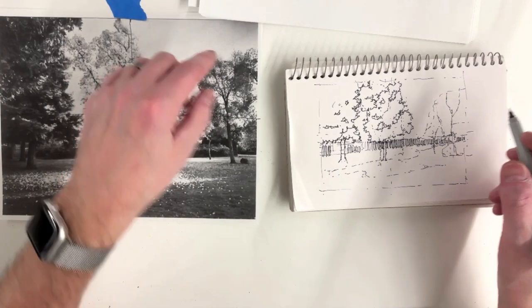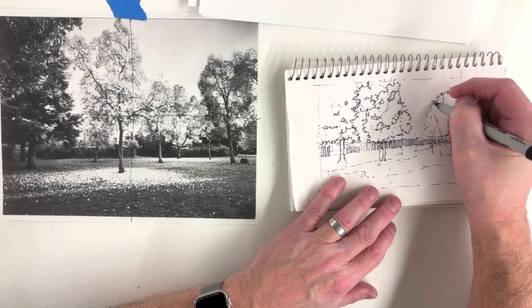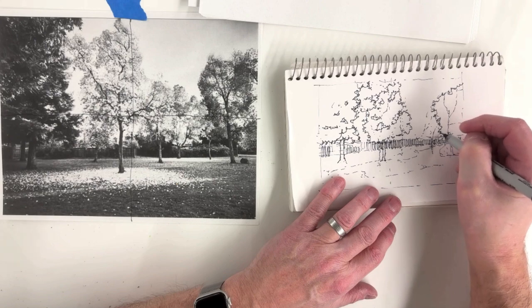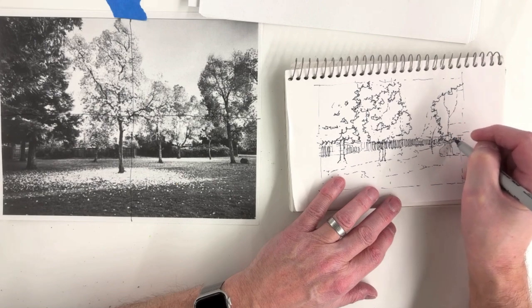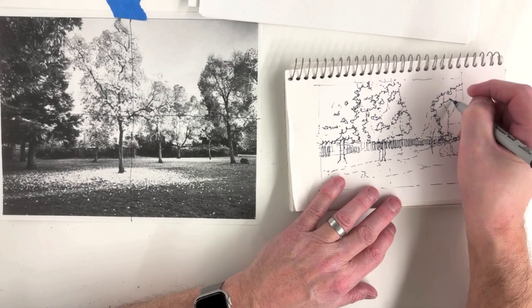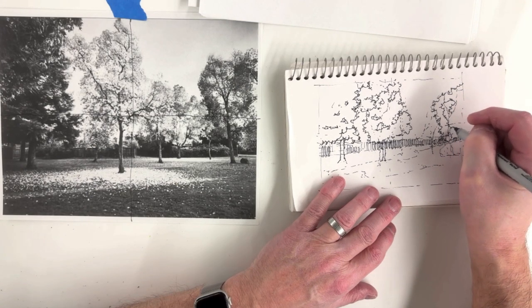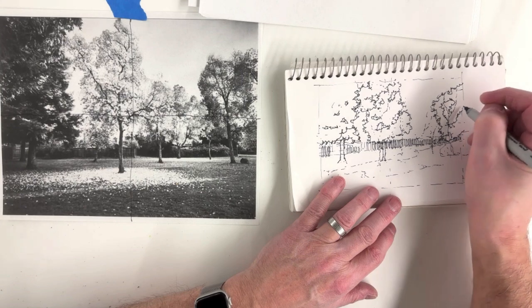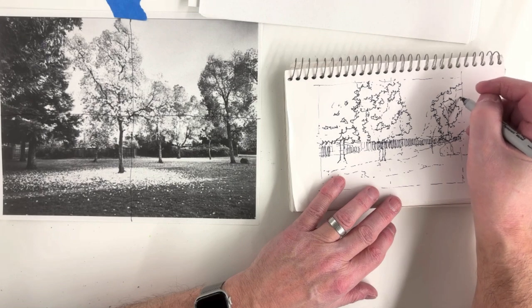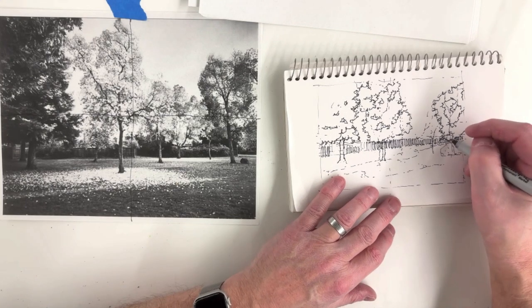All right, same thing with this one over here. This one's a little more defined. Let's just do a clump. And I'm just kind of roughly following the outline of it. Now I see it's got kind of a hole. Close enough. Good, we'll give it a little trunk.